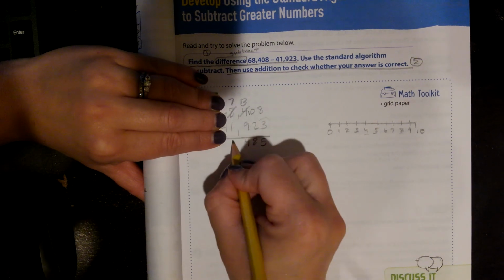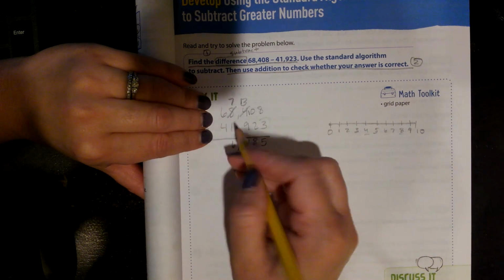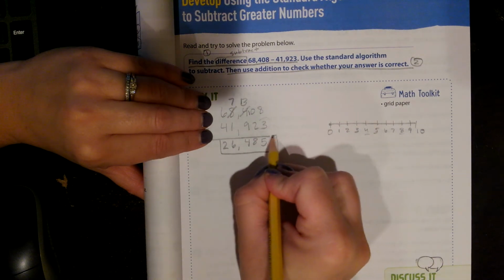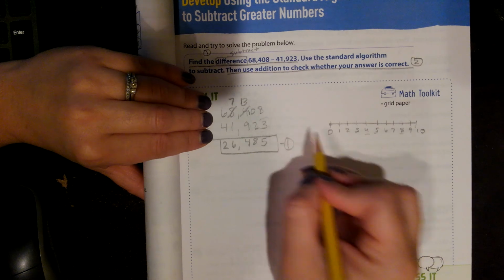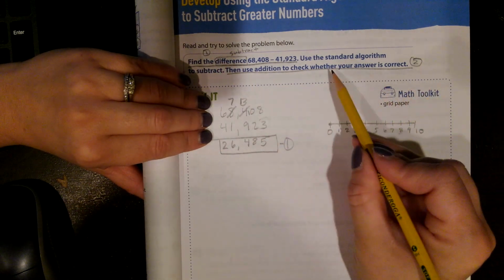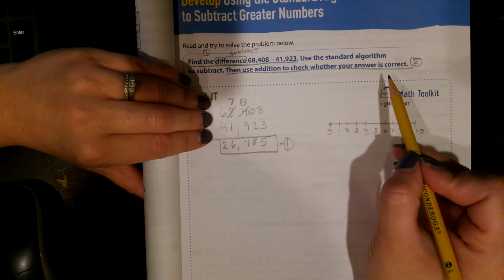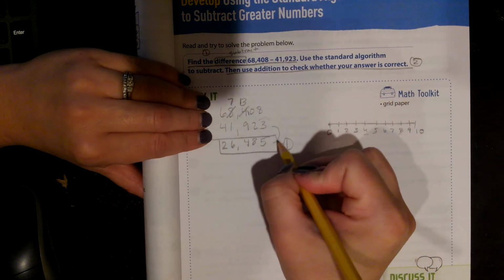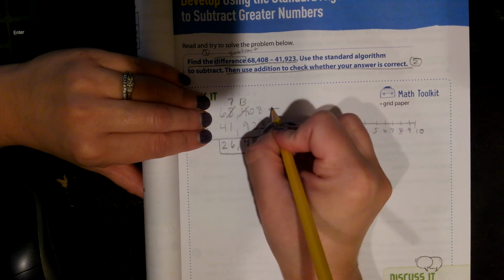7 minus 1 is 6. 6 minus 4 is 2. Okay, so this is the answer to our first step. First step, find the difference. Our second step is to use addition to see if our answer is correct. So we're going to add our two parts together and see if they equal the whole.